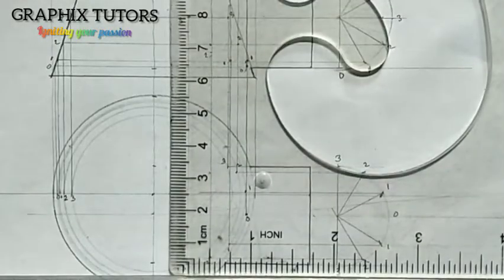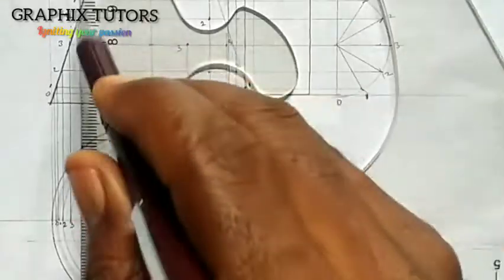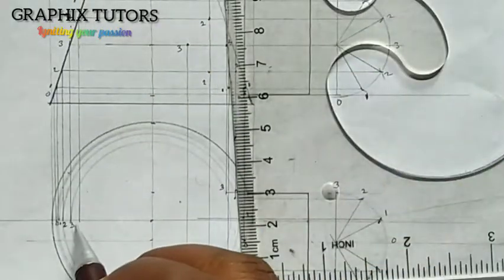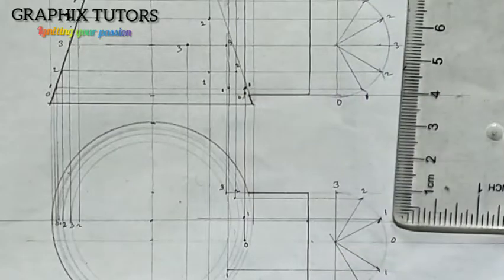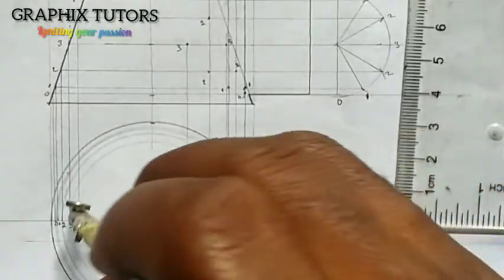If I come down here, this is another point here, 2. I'll do that to touch here. That is my point 2. So I'll take my compass, put it at the center, and do this.